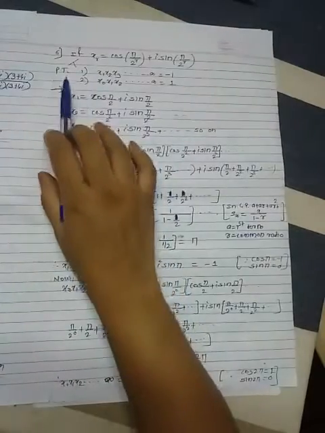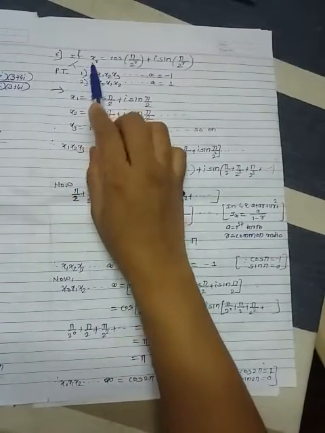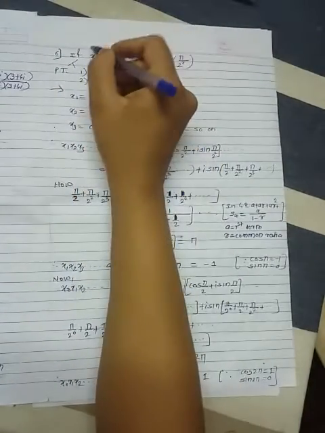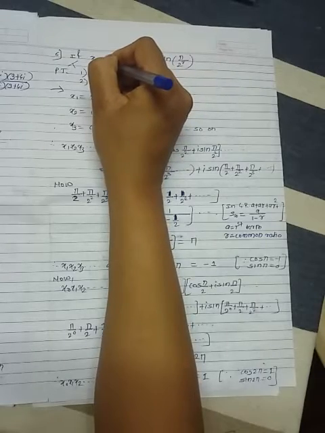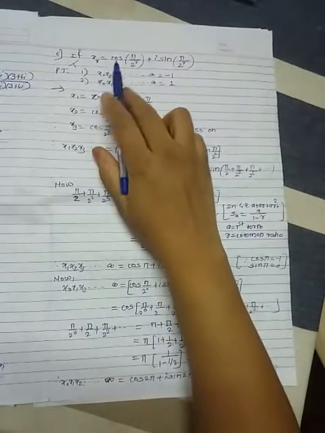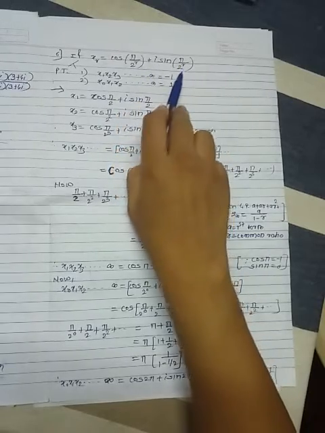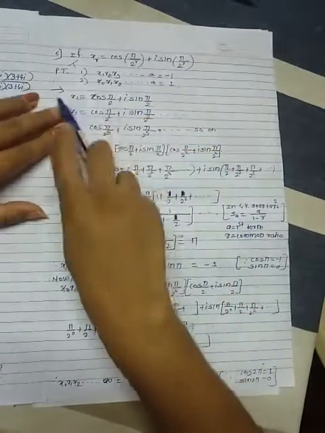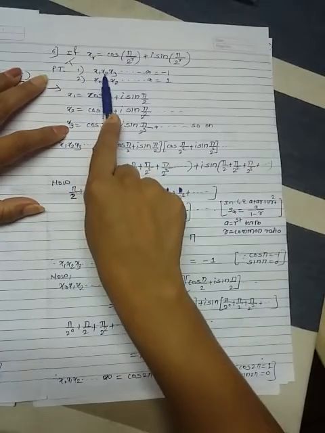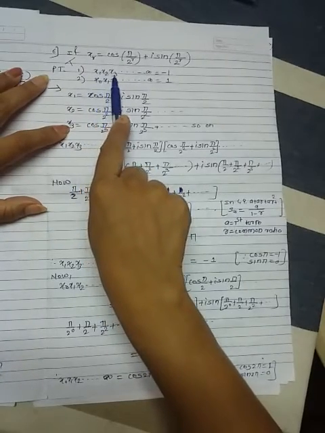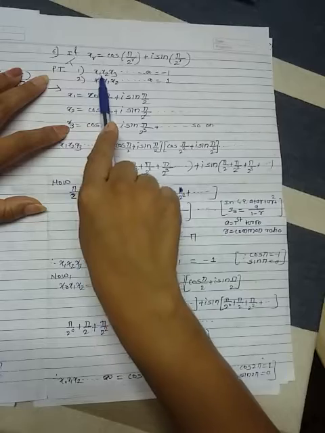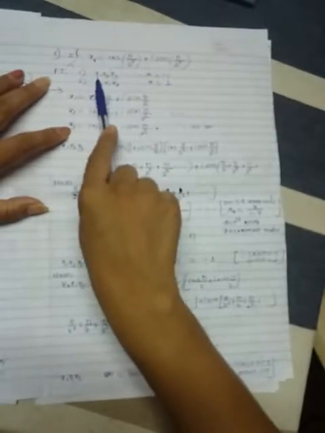now consider this. If alpha x r, x raised to r, is equal to cos pi upon 2 raised to r plus i sin pi upon 2 raised to r. Okay, we have to prove that first number x1, x2, x3, these are suffixes. We have to put values of this r, it is 1, 2, 3 and so on. We can put values of r.